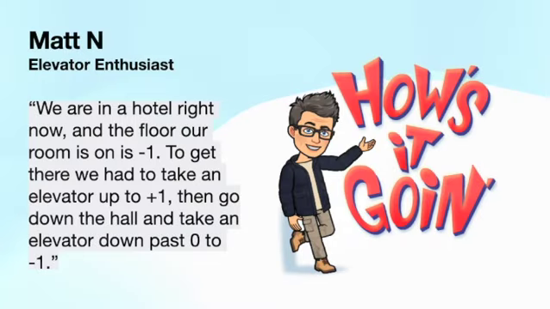Then we have Matt. He's an elevator enthusiast and a good friend of mine. He says, we're in a hotel right now, and the floor our room is on is at -1. To get there, we had to take an elevator up, +1, and then go down the hall, take an elevator down past 0 to -1.